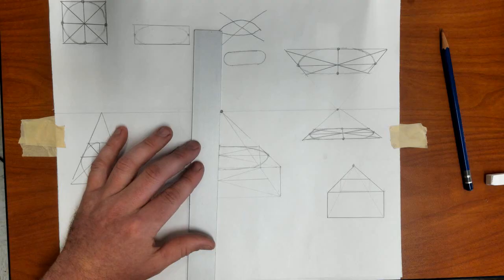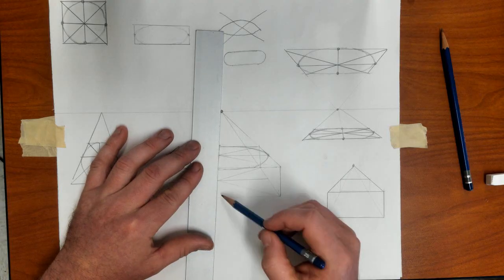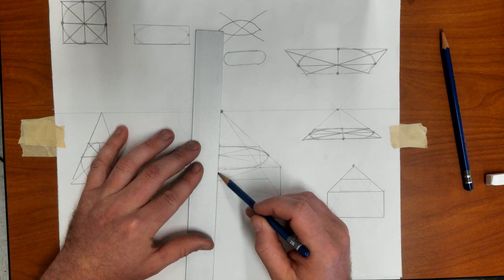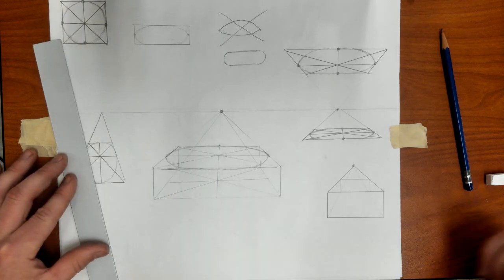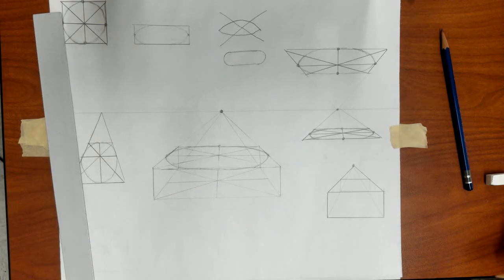And then I would also give myself my vertical line, or the line that goes to the vanishing point, like that. And once I start to darken and lighten some of my other lines, I think this will make a little bit more sense.